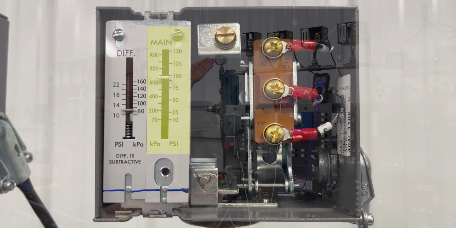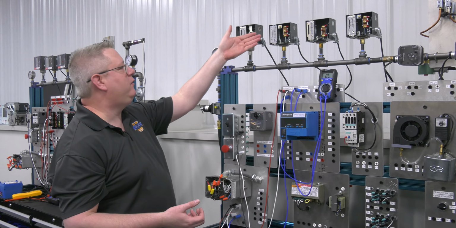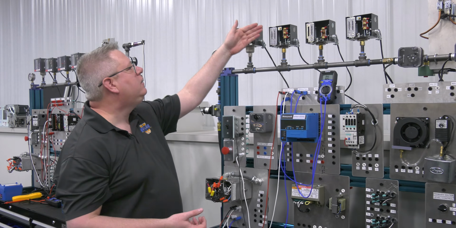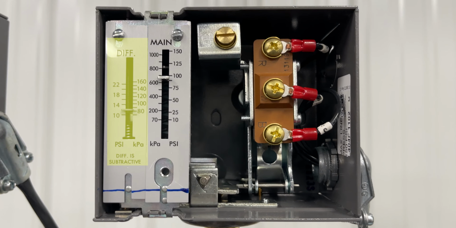So we always want to look at our gauges when we're setting these because, like I've said before, not made in Switzerland. So we've got a main cutoff point, and we also have a differential. And the differential on an operating pressure control is subtractive. That means that if this is set for 100 PSI and we cut off at 100 PSI, then after the pressure falls that differential amount, it will allow the burner to resume operation.